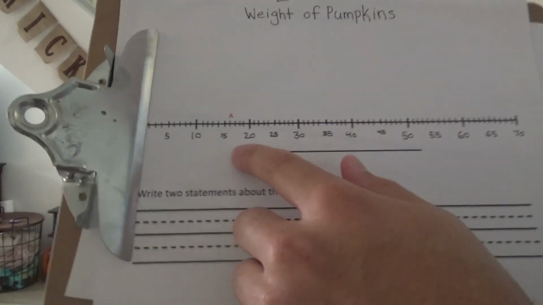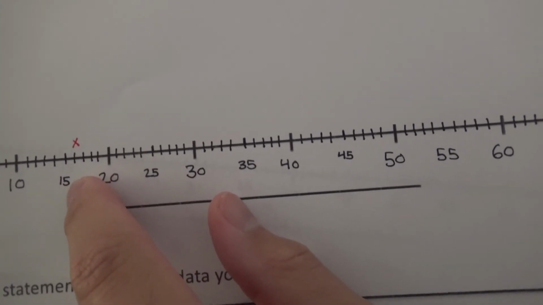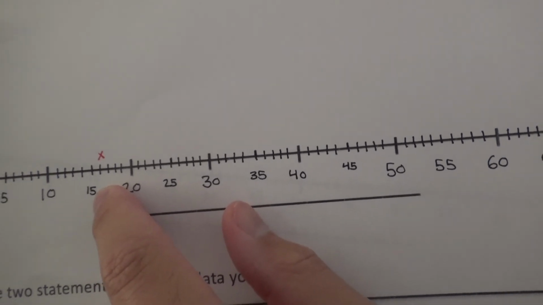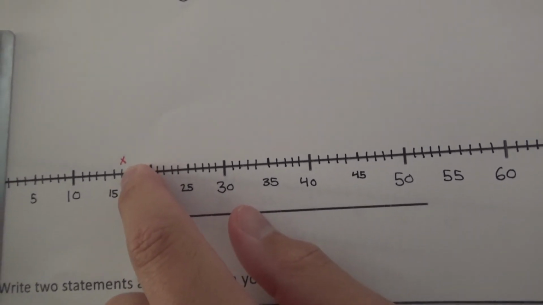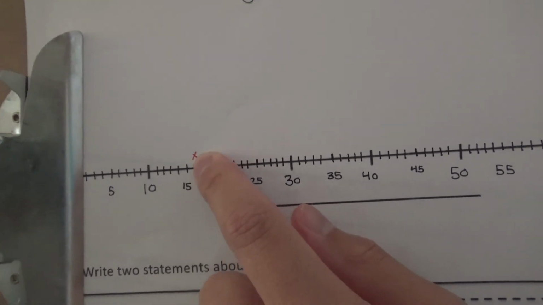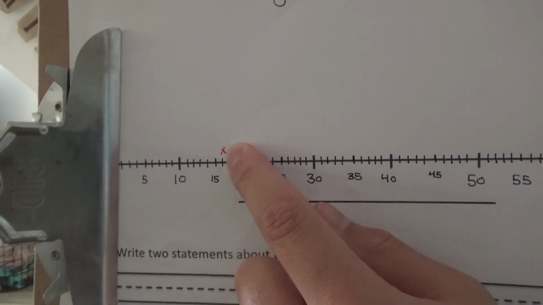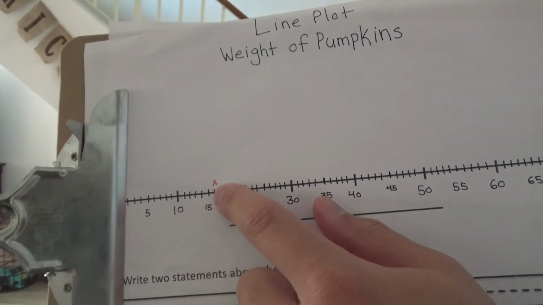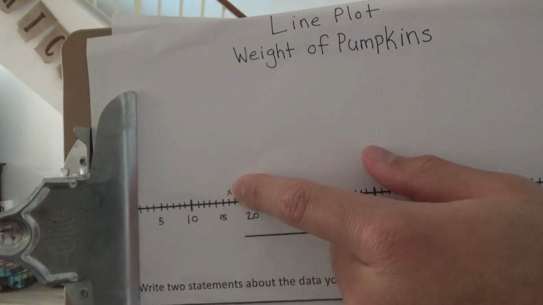All right, so if you see right here, I have 15, and my pumpkin weighs 16.4 pounds. So I found the line after, because 15 plus 1 is 16. So my pumpkin weighs about 16 pounds. So that's where I put an X. So now I can know when I look at this, oh, my pumpkin weighs 16 pounds.